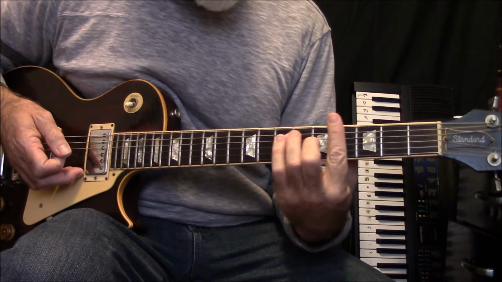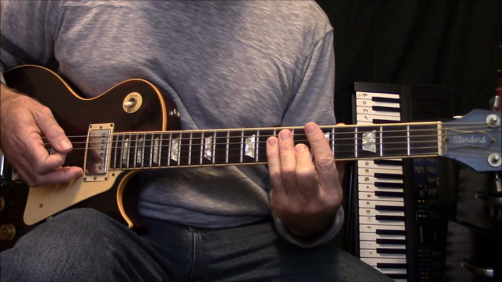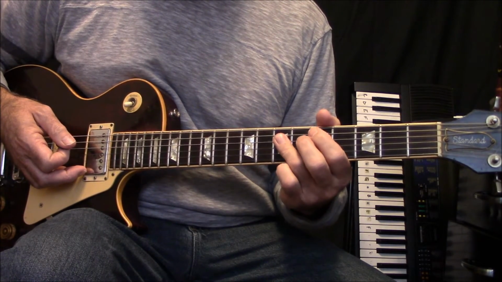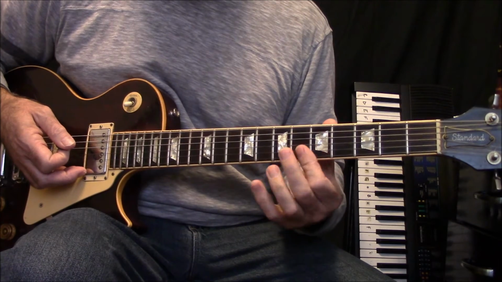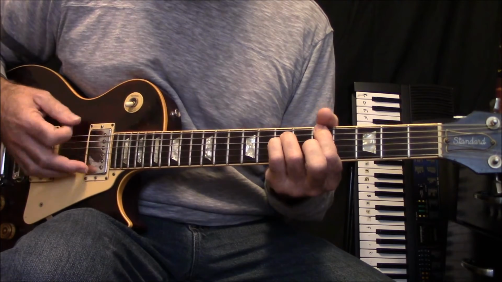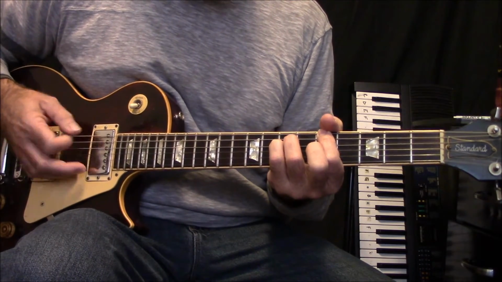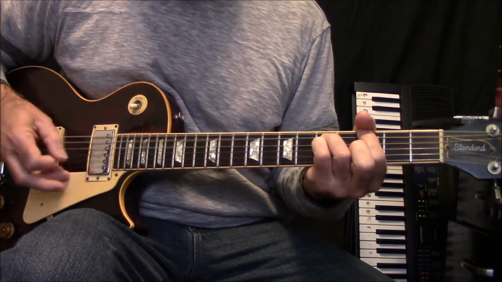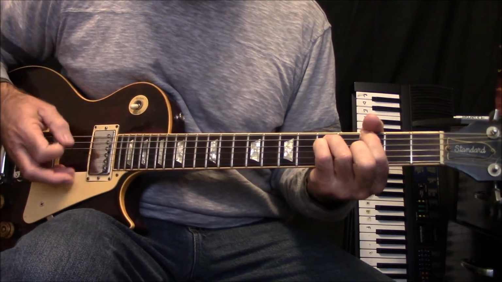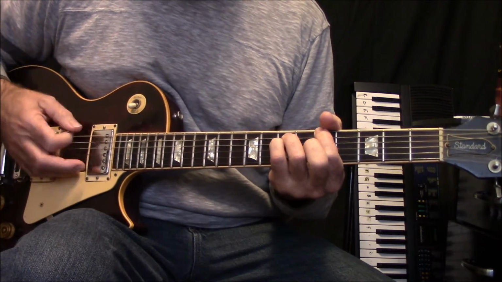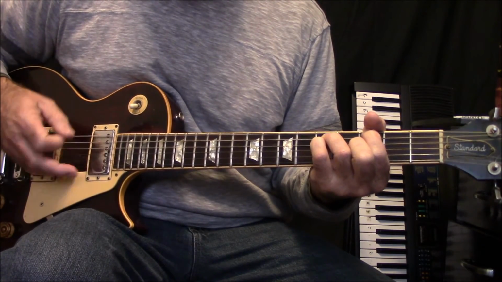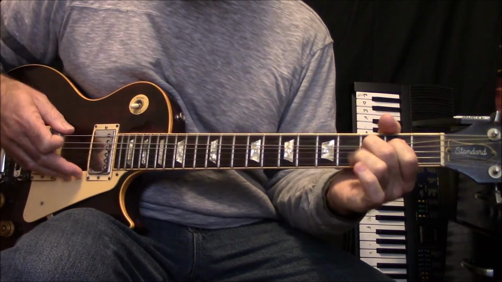Here's another one. Let's take the E-type bar chord. We're only going to play the first note and the next two. Instead of this and these two down here, we're not playing the whole chord. We're only going to play this one, and that one. So there's a lot of ways to do it.